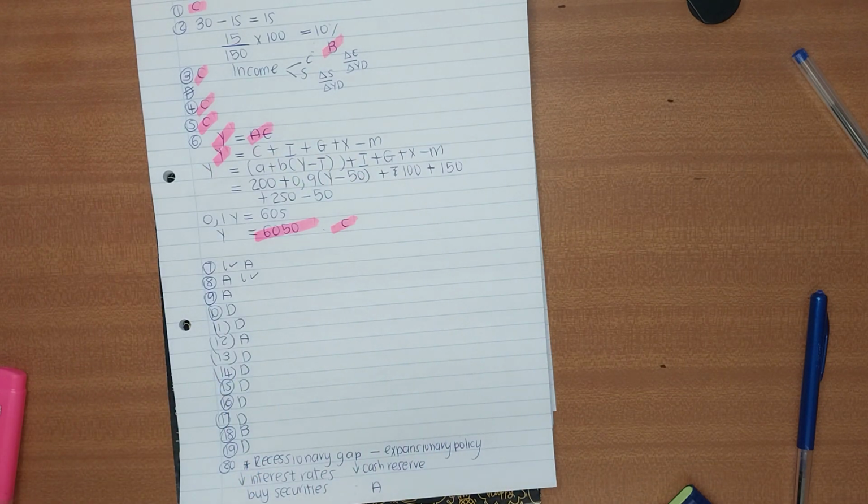So if you are expecting that profits are going to increase in the future, you are actually going to increase your demand right now. And if you expect that your inflation is going to increase in the future, you're going to demand more now because goods are going to be expensive in the future. So the first option is correct.